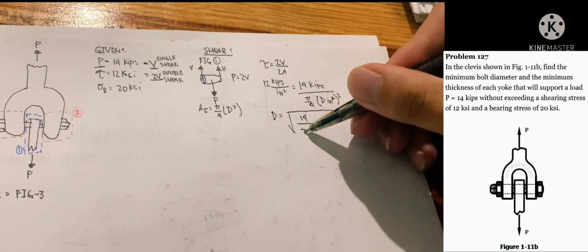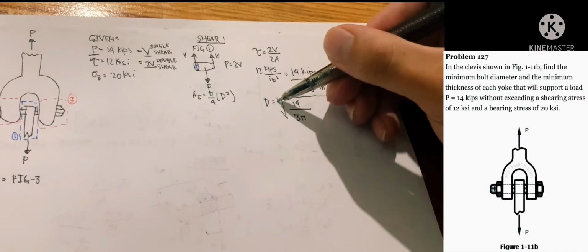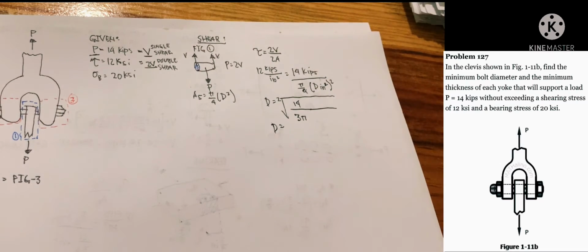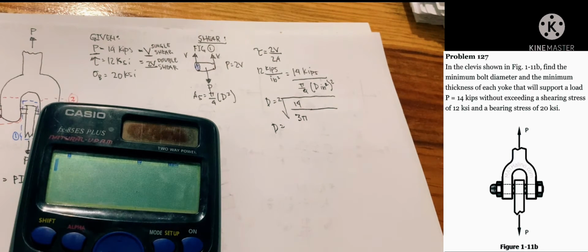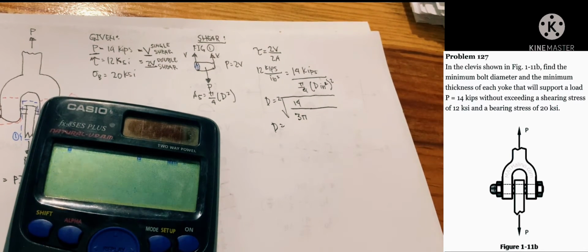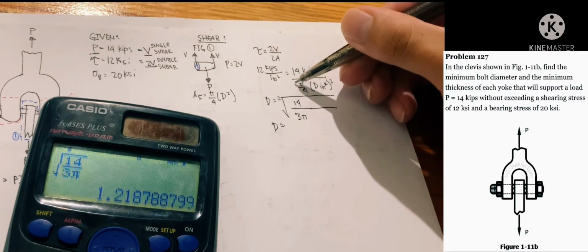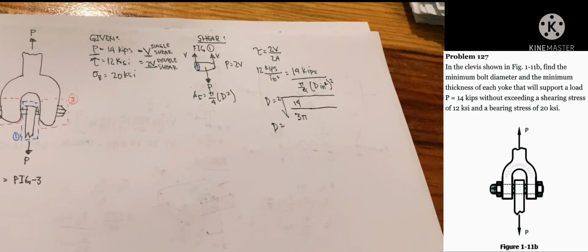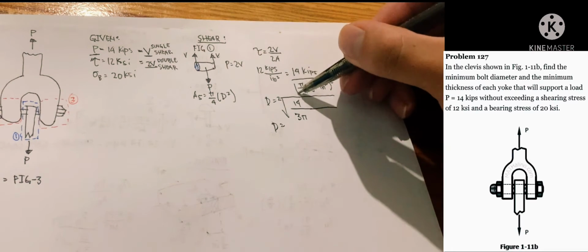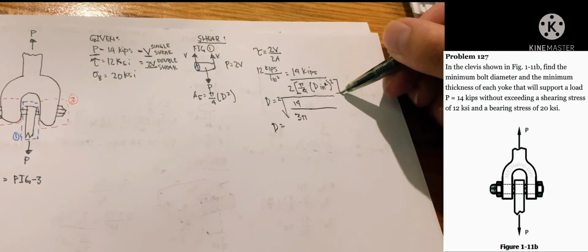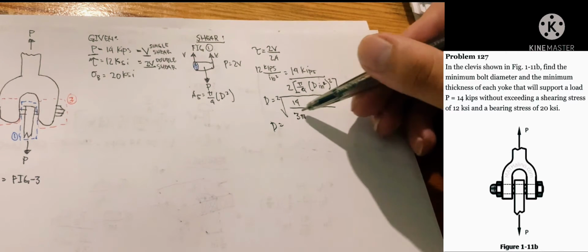So our D is 14 over 3 pi. Okay, we forgot to multiply the numerator, the area, by 2. So let us multiply it by 2, to be 6 pi.